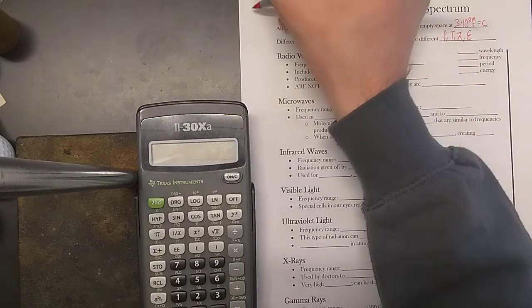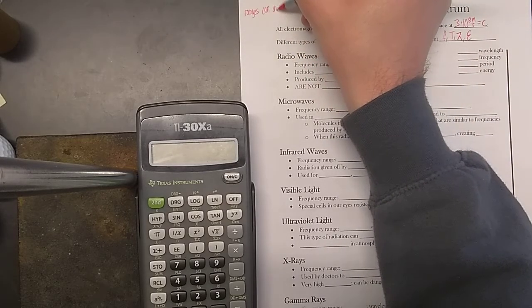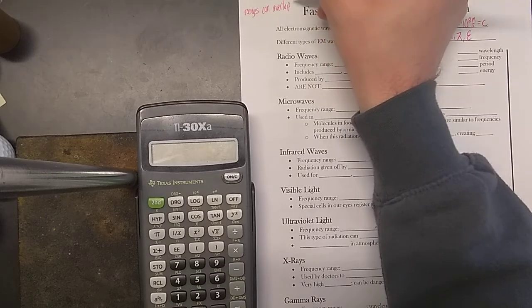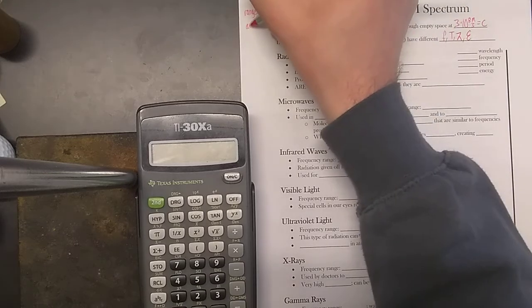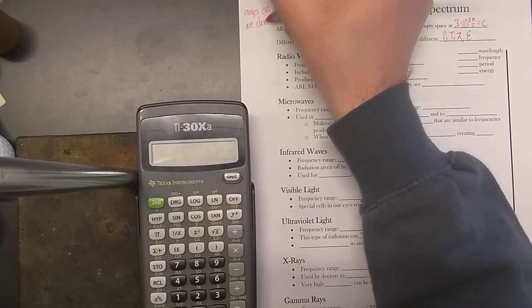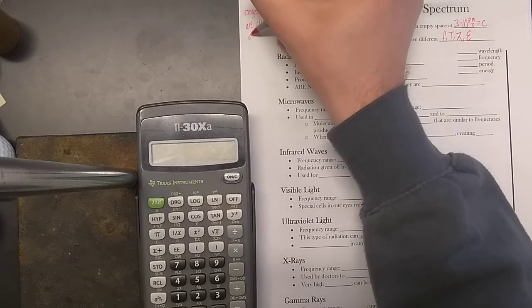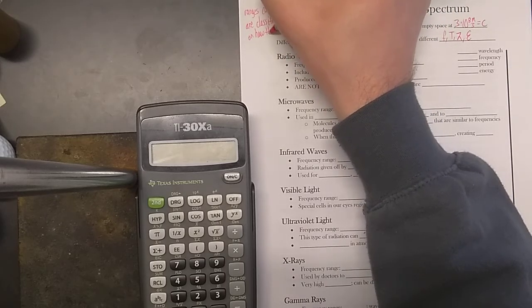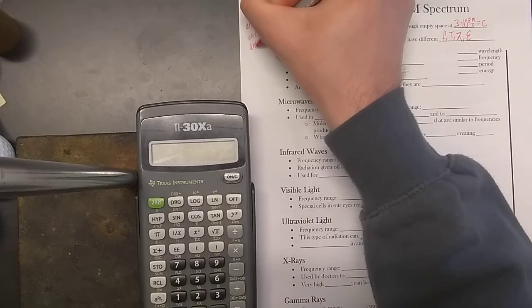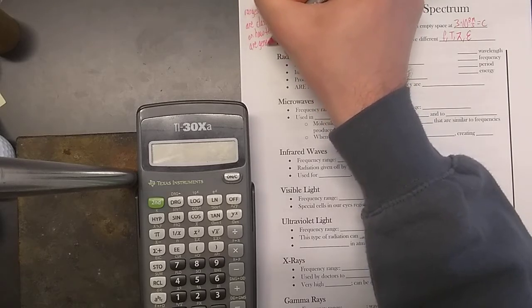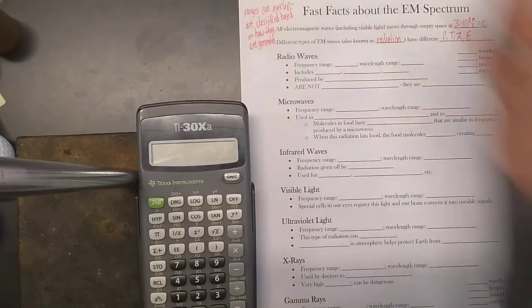So just a quick note, the ranges can overlap. The waves are classified based on how they're generated, okay?